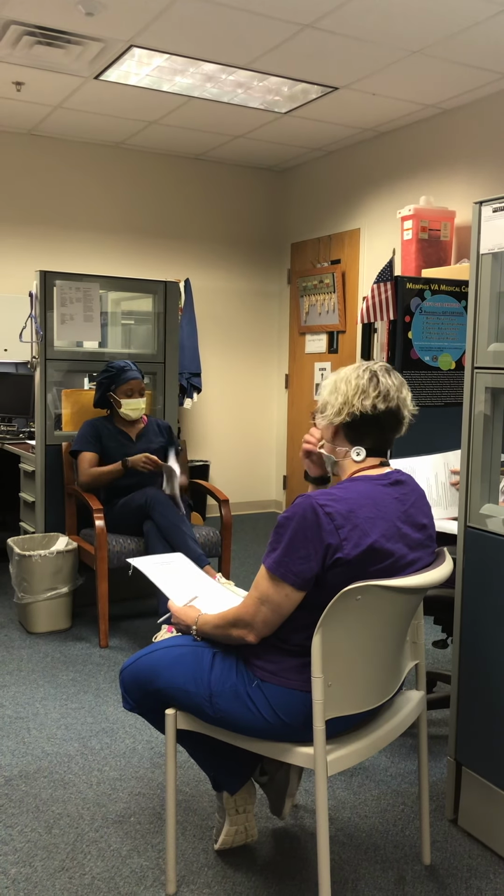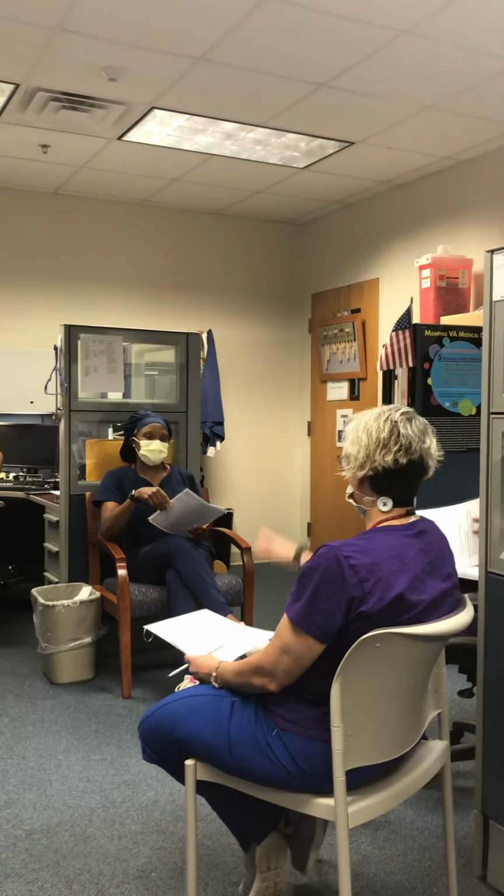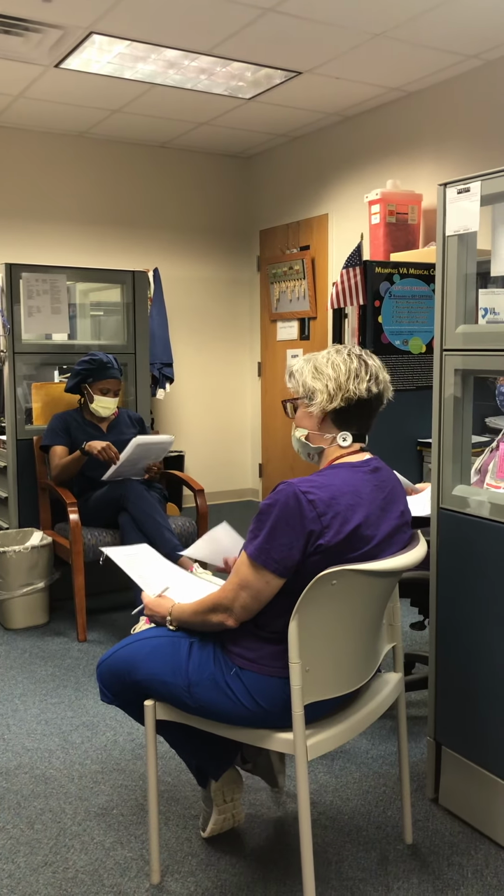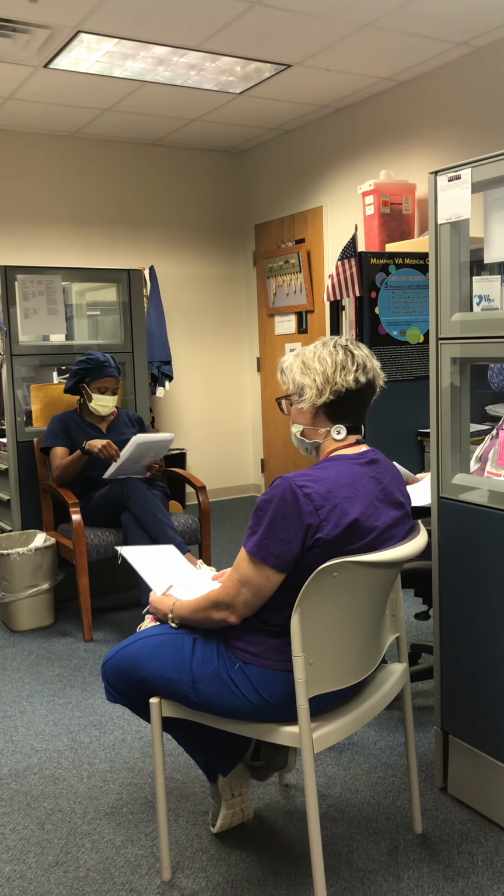And the rails are supposed to be padded and all that good stuff, because this patient has a seizure history. He should have padded rails anyway because he has a seizure history. He should be on seizure precautions for sure.